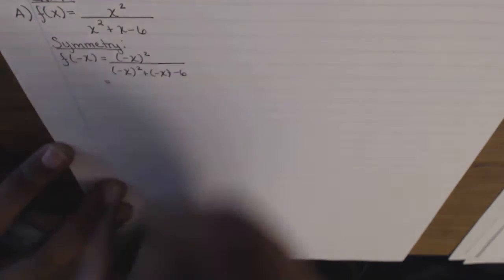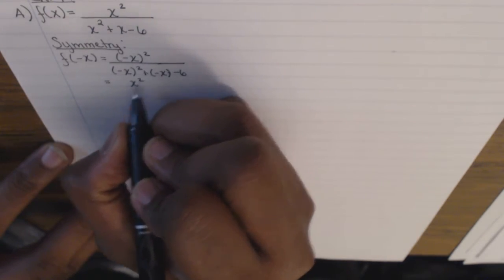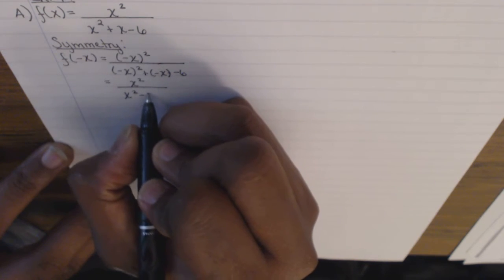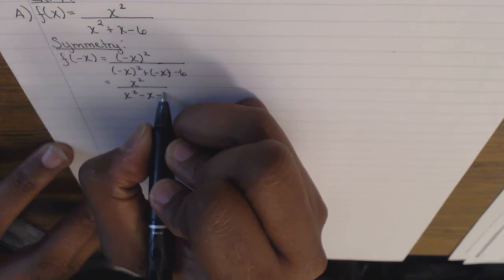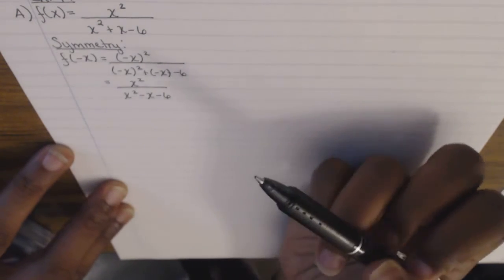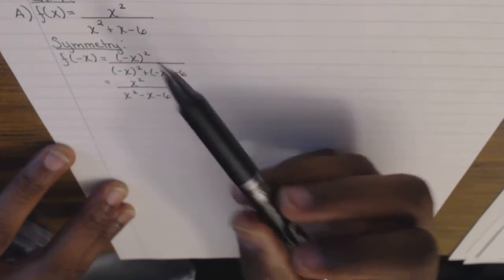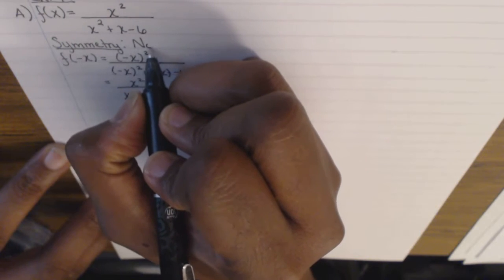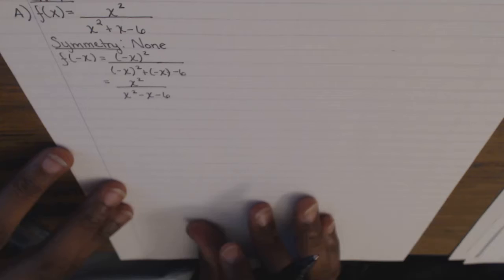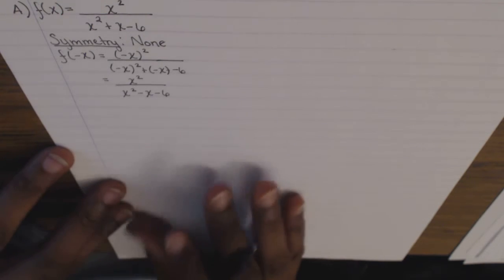As I work this out, I have x squared on top over x squared on bottom minus x minus 6. It does not match the original question, nor is it the complete opposite with all the signs different. So unfortunately, I have no symmetry. So I have to do this question all the way, all the work.